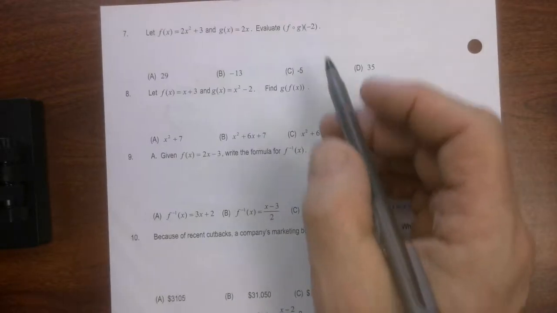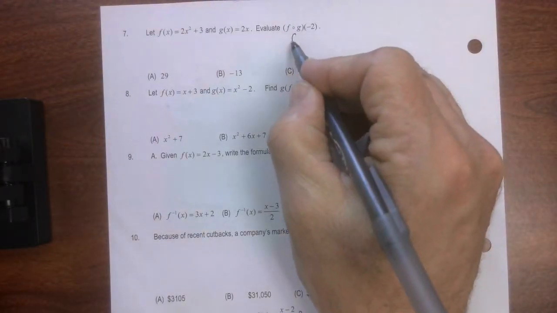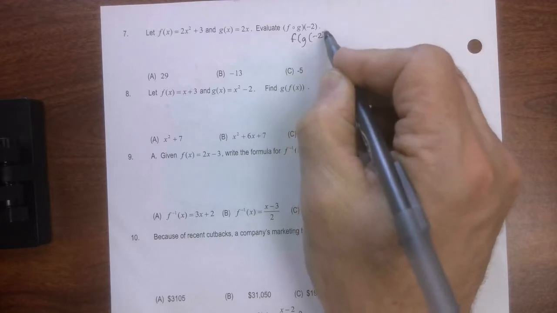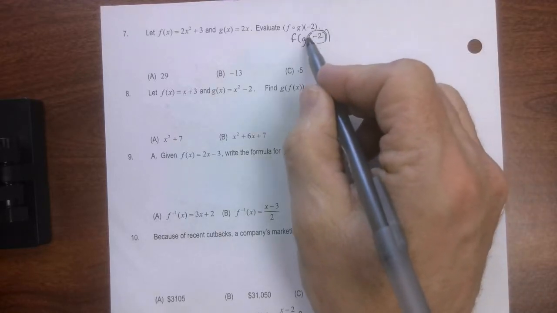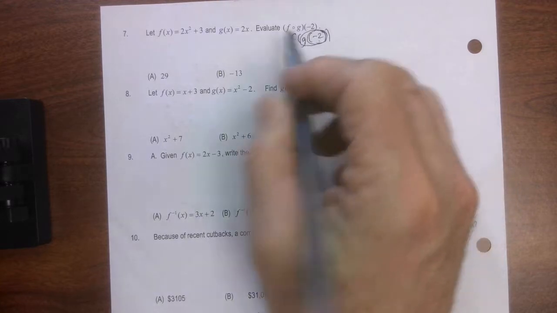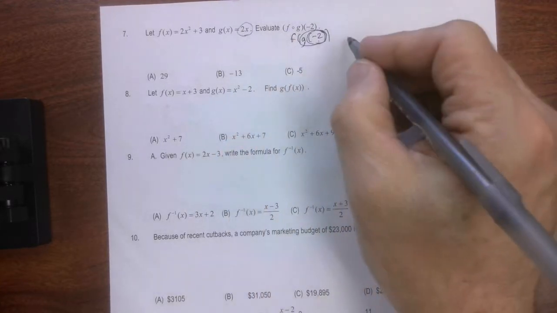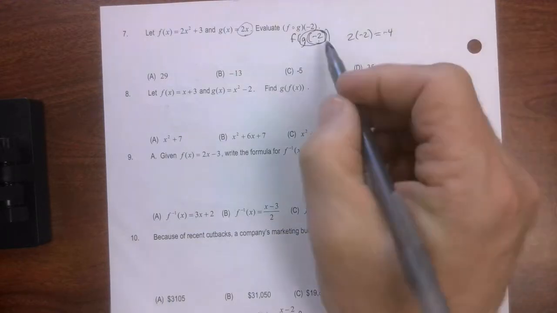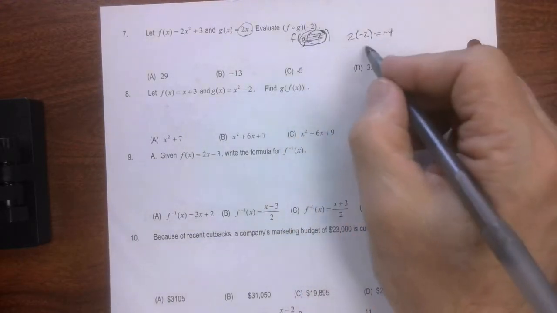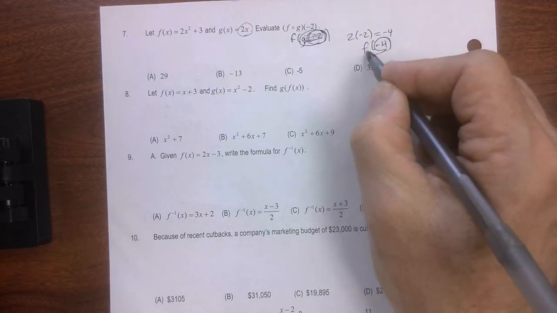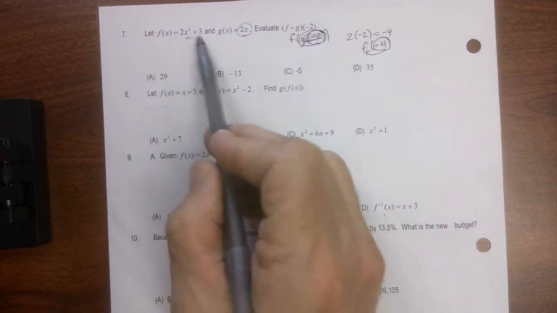Number 7, remember the way that it's written actually is f of g of negative 2, which just means Phil Collins inside out. So we're going to take negative 2, put it into the equation defined by g, which is right here. So that would be 2 times negative 2, and we would get negative 4. Then we take this out, replace it with what it equals, negative 4, and then we'd plug that into the equation defined by f, which is right here.